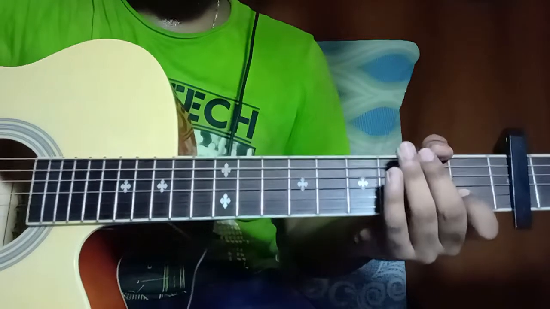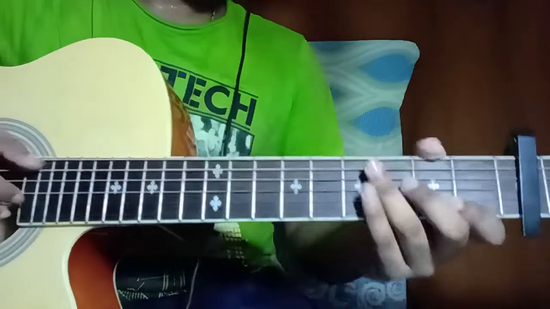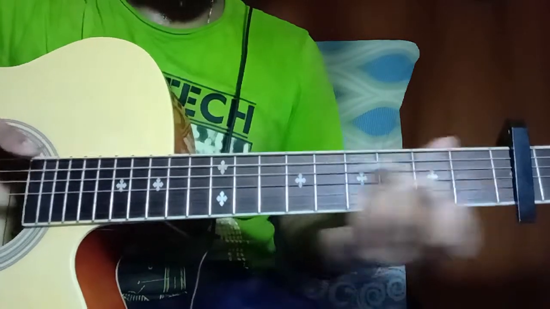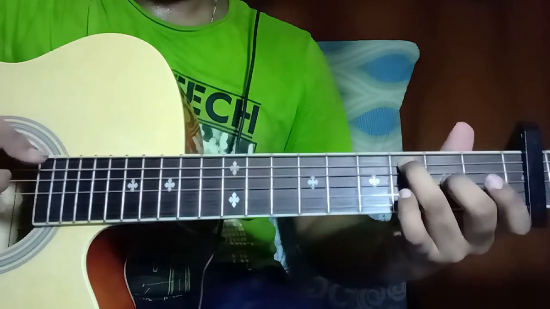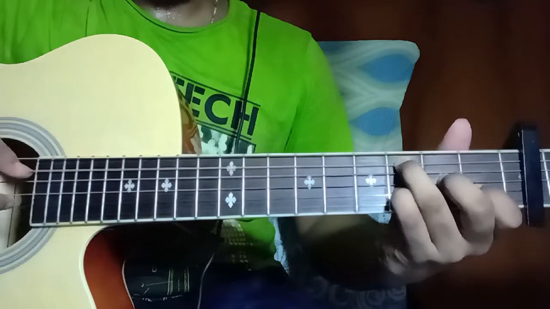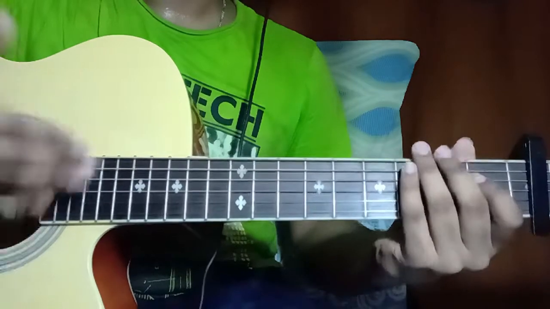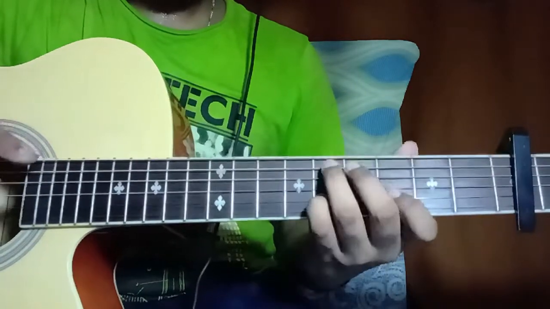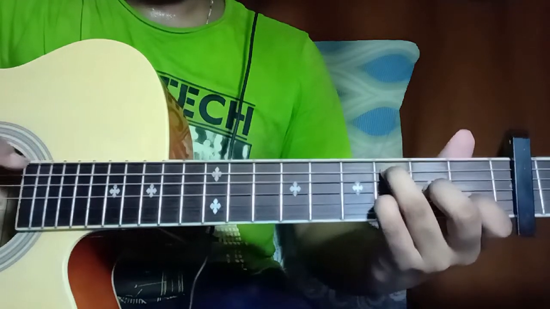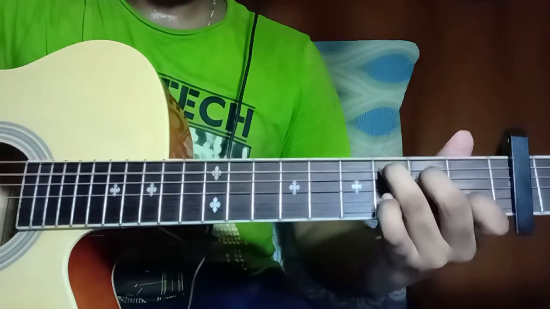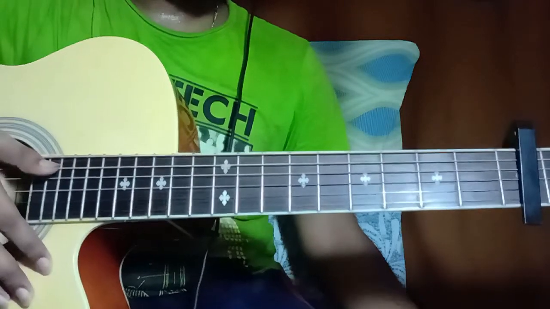Okay, so here completes the first chorus of the song. Now let's take a look on how to play the verse of the song. So the verse sounds like this. And this goes on repeated twice. So let's quickly learn this, how to play this one.